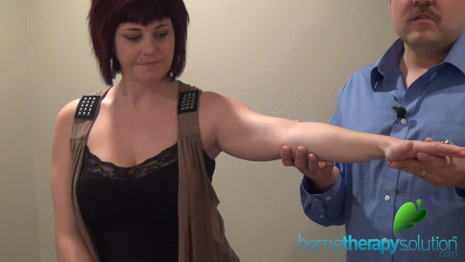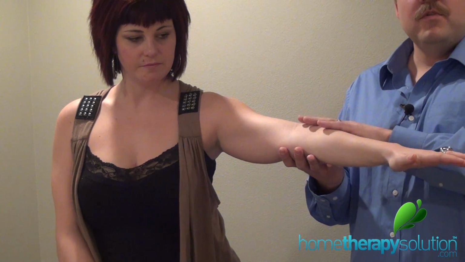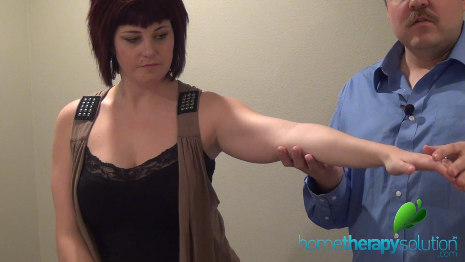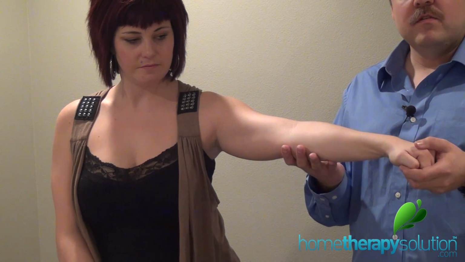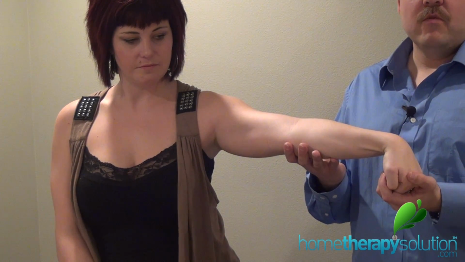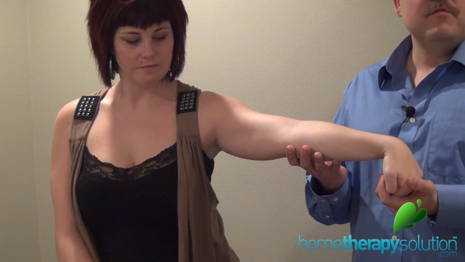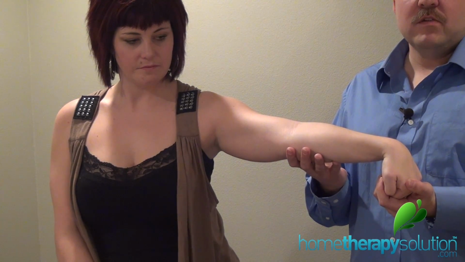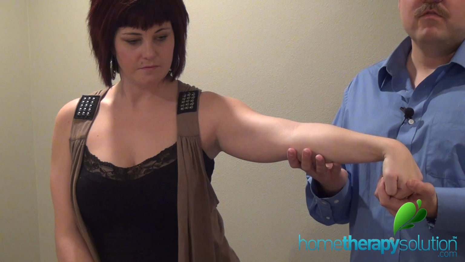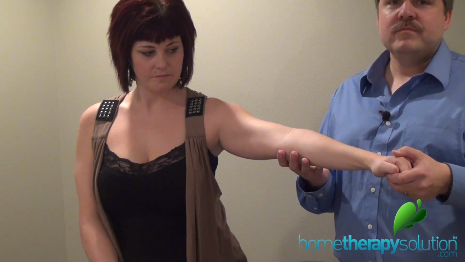The last test is a stretch test. You will again keep the elbow straight and have your assistant bend your fingers into a fist while bending your wrist in a downward motion. You will move this until you feel a stretch, but if you have sharp pain at the end of this stretch, that again is a positive test for tennis elbow.